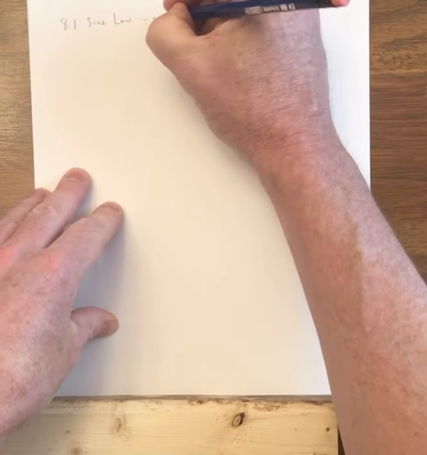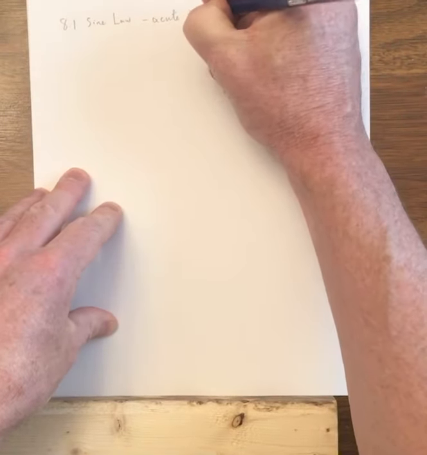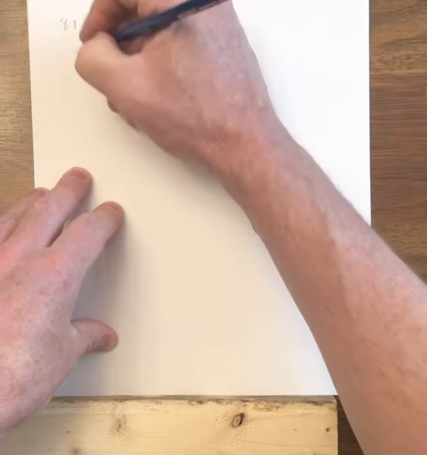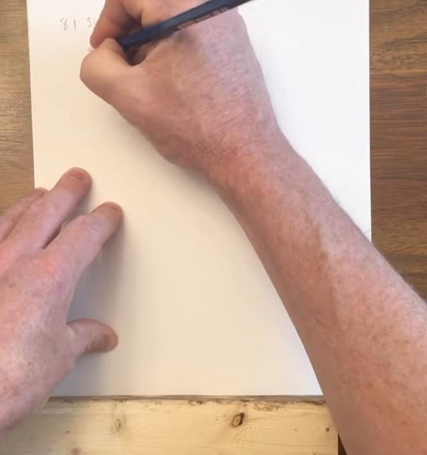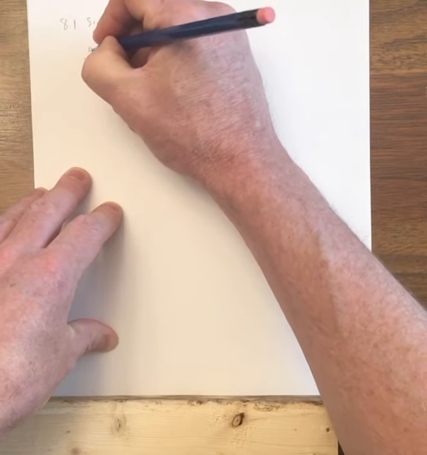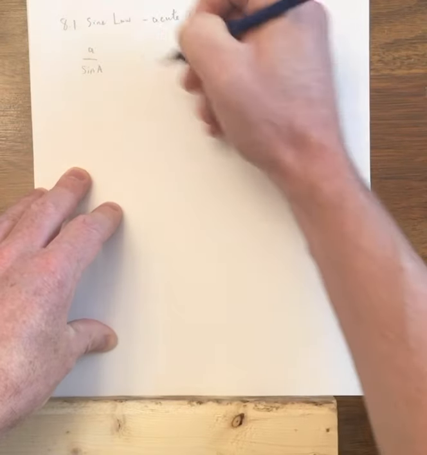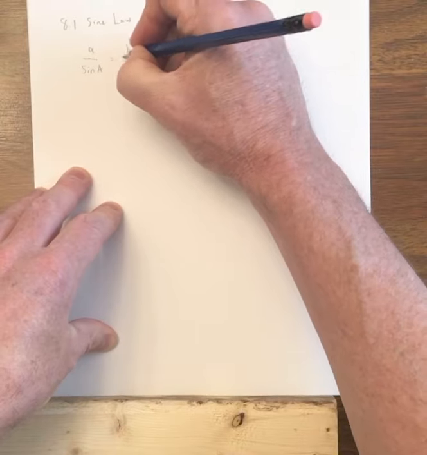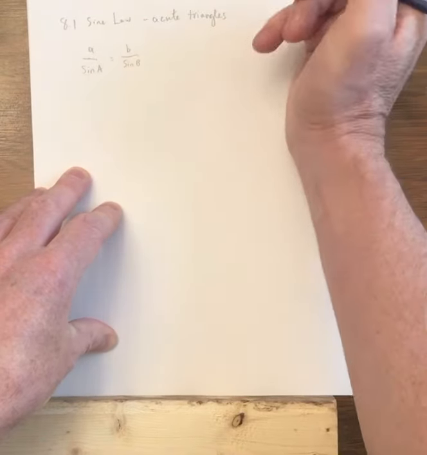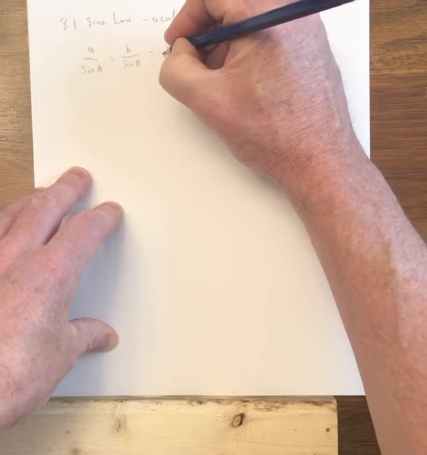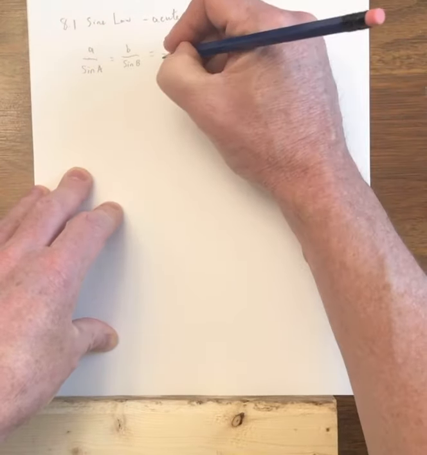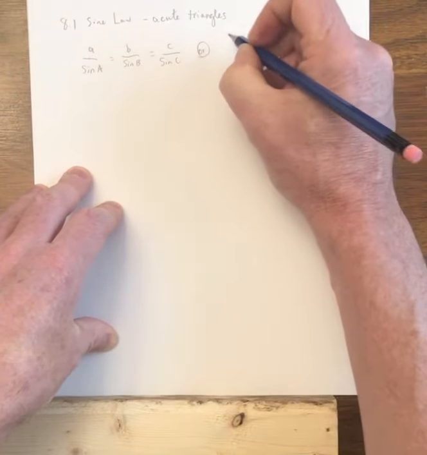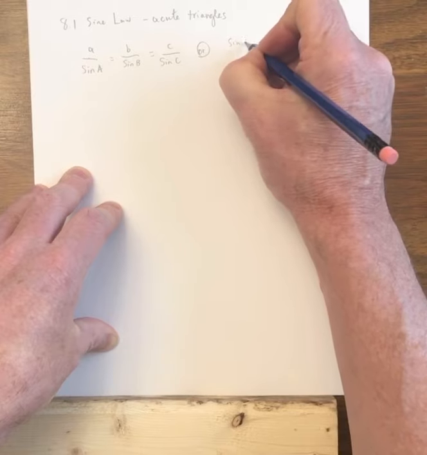And this is, as I mentioned, for acute triangles. The sine law works like this. If we take the ratio of side A to sine A, it's equal to the ratio of side B to sine B, which is also equal to the ratio of side C to sine C. And this can be inverted as well.